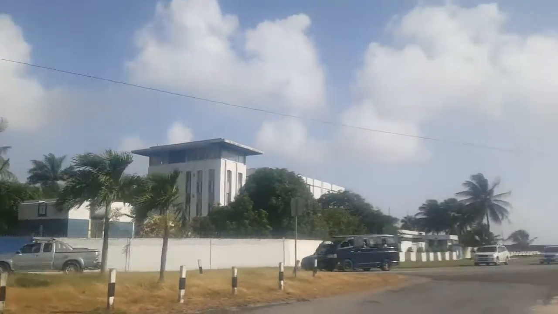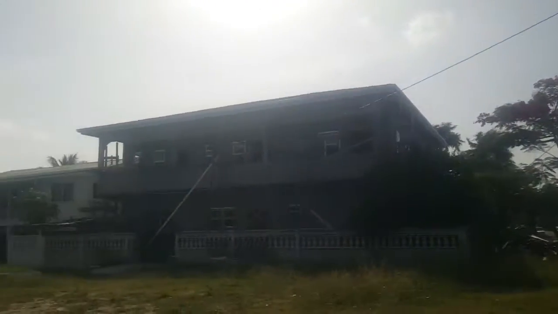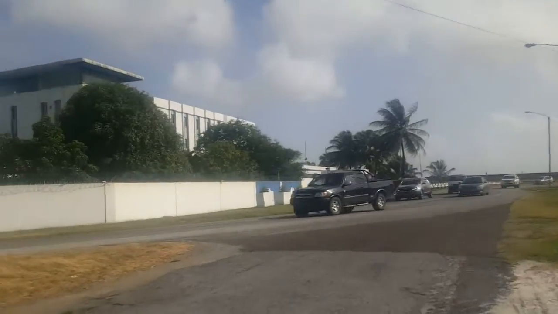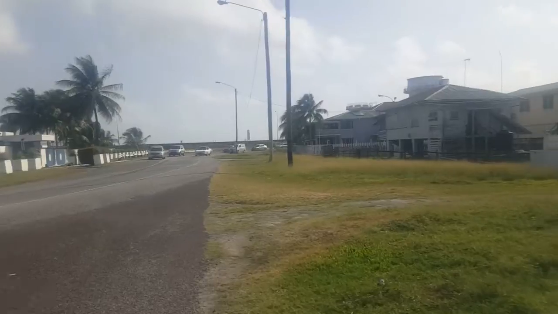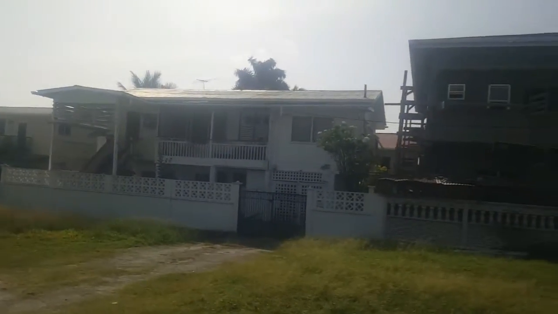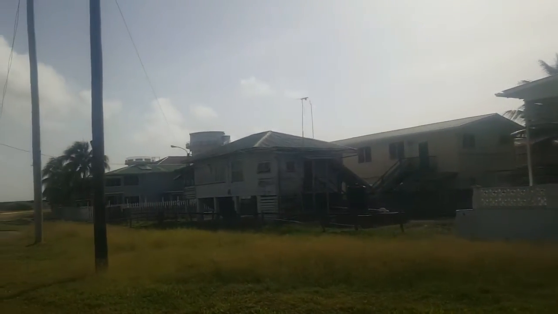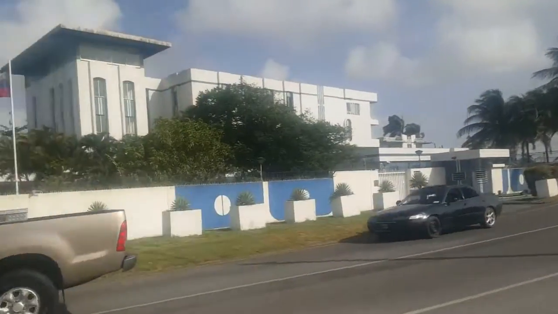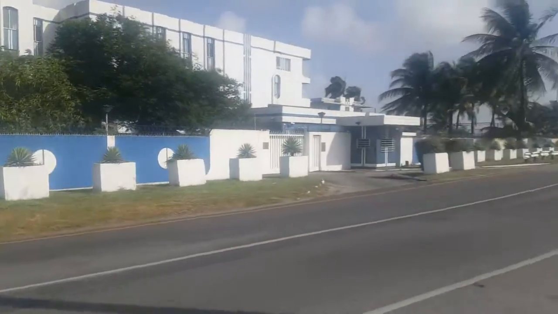That's the Russian embassy. That's Sobrianville. Alright, Sobrianville east, Kitty west. In fact, the whole neighborhood, whole district has been included in Kitty, according to the Guyana Elections Commission. But this is Public Road Kitty, now where it meets Rupert Craig Highway. This is the Russian embassy.